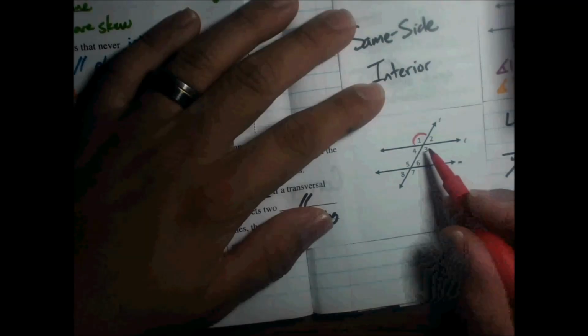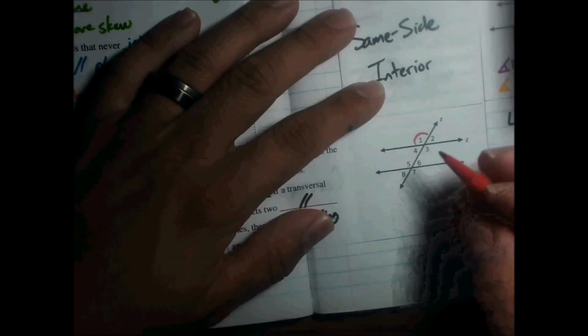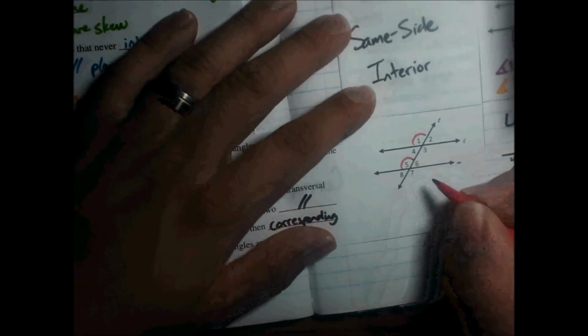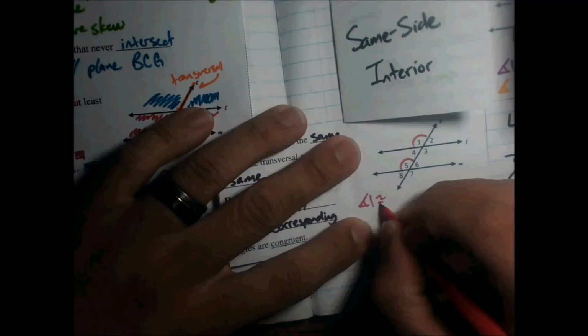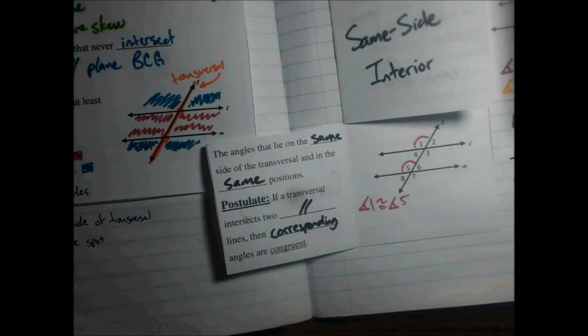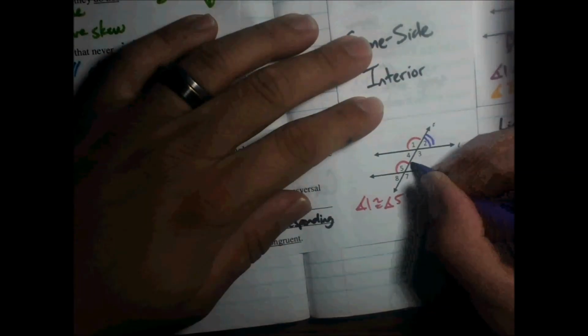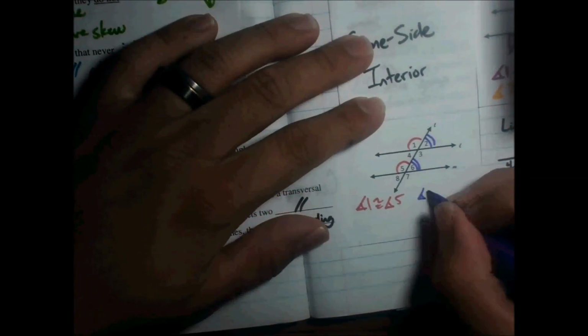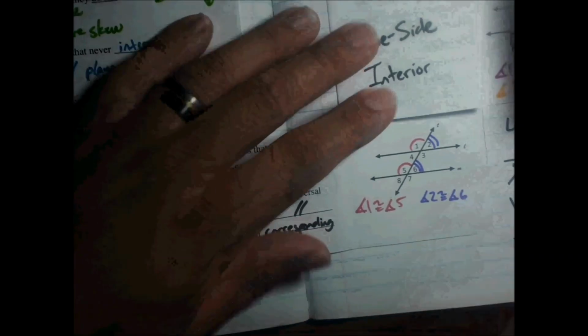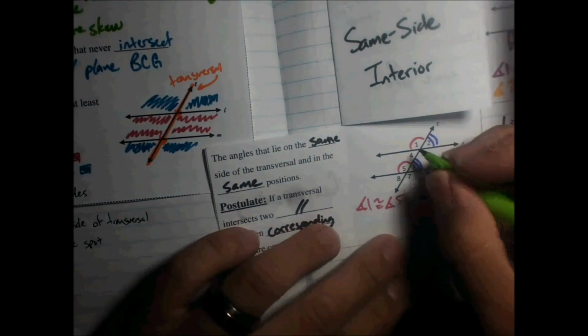We can do angle 2 is congruent to angle 6. Angle 4 is congruent to angle 8. And let's go with this one. Angle 3 is congruent to angle 7.